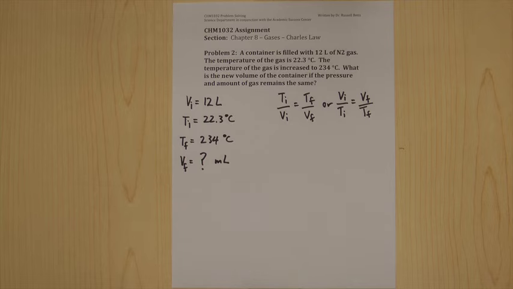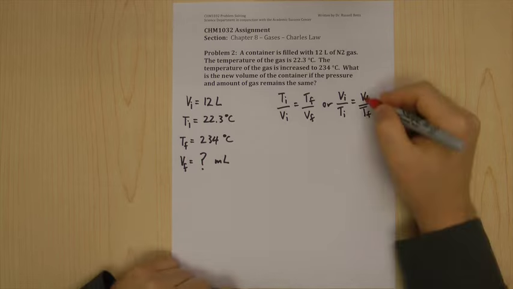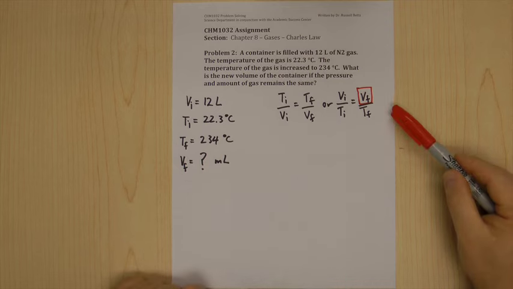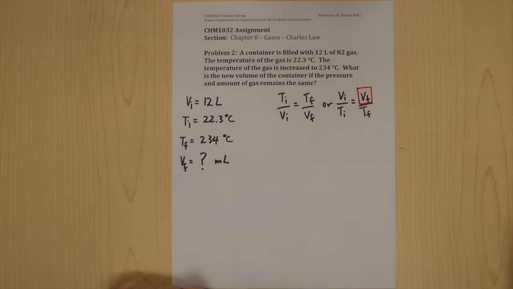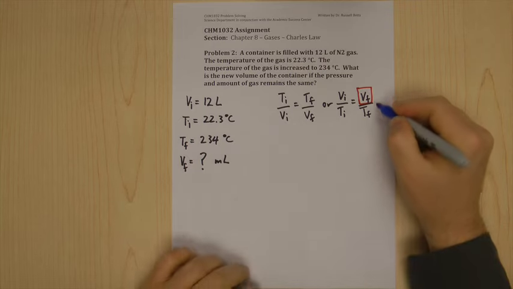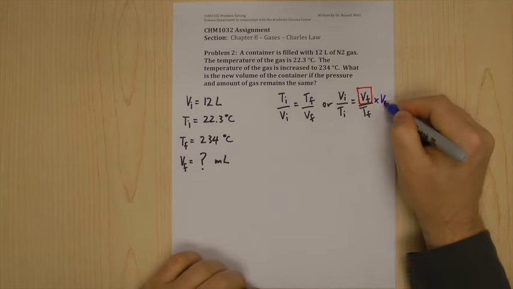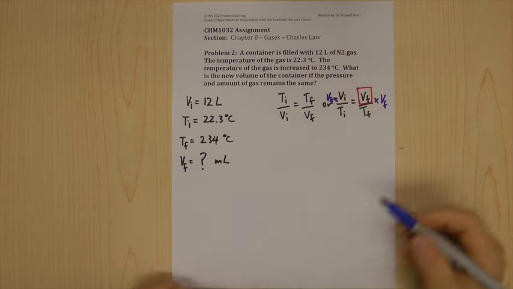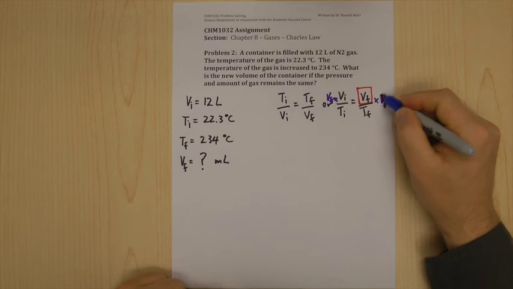So now, I want to solve for Vf. So I'll put a little red square around Vf to remind myself that that's what I need to solve for. So I need to isolate it in this formula. And to do that, you simply multiply both sides by Tf. Oh, I'm sorry, pardon me. We all make mistakes.